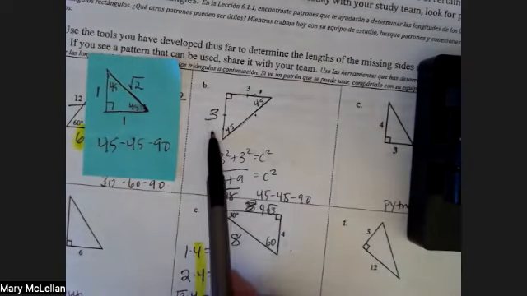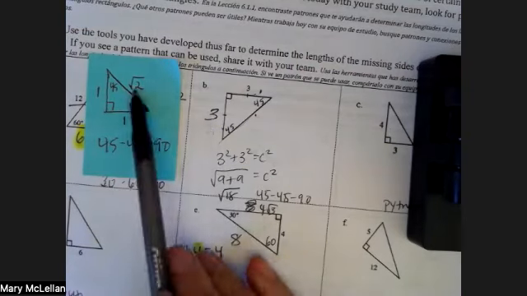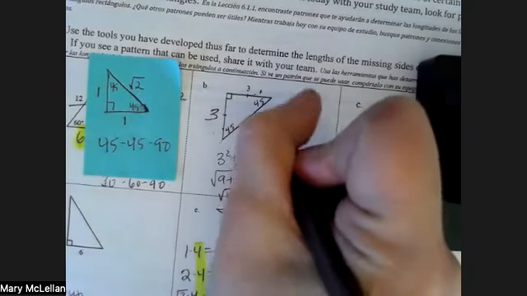I can just see that my scale factor is 3. 1 times 3, 1 times 3, and this is going to be 3 root 2. Yeah, I think that's easier. Anyway, next one. Do we have any other 45-45-90s? That was the only one.